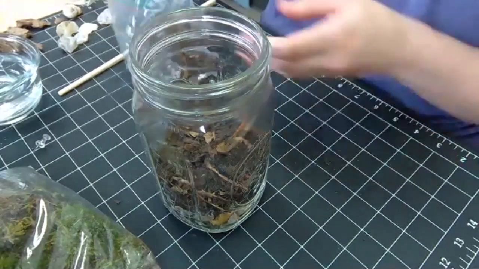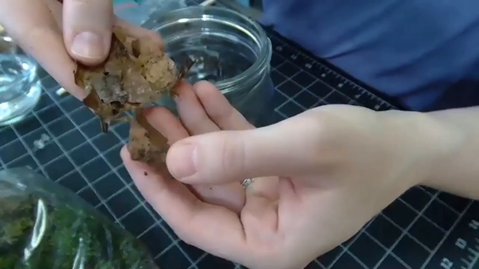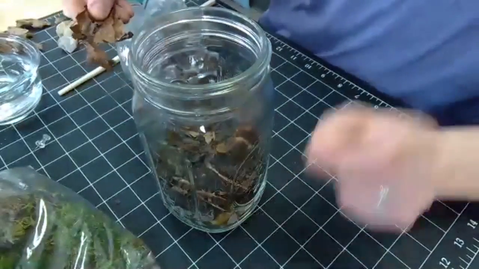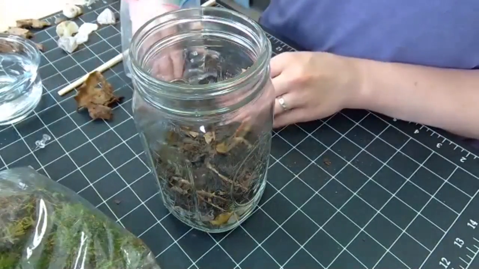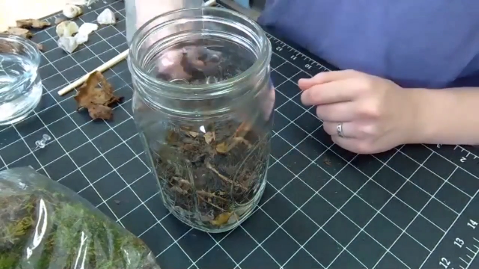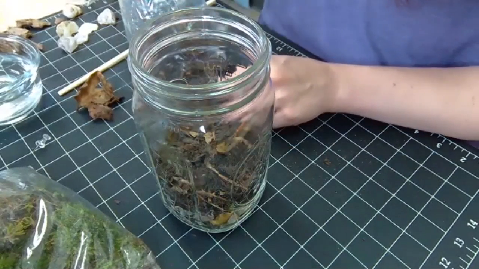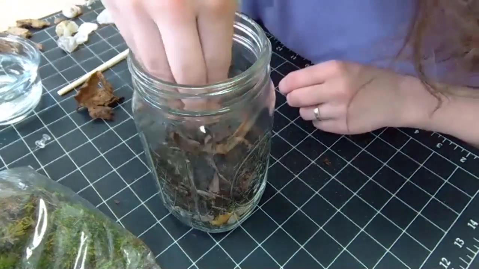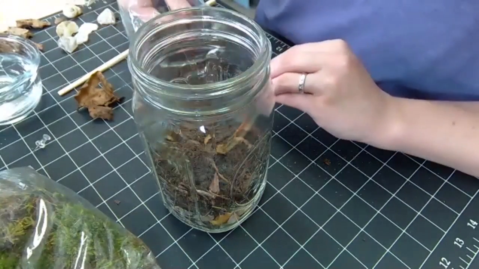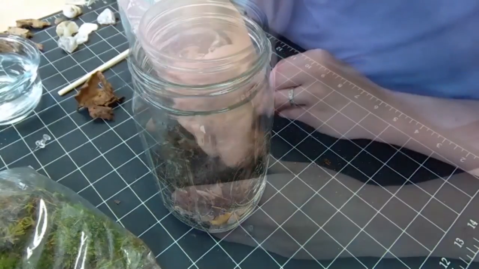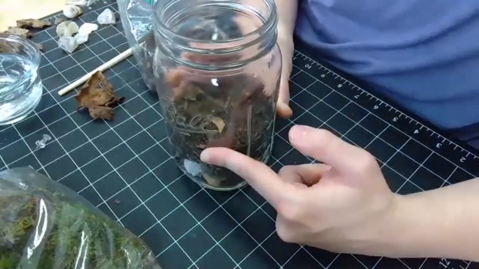Like if I have a leaf like this, when it fully decomposes, it won't be like a leaf anymore. All of the things that make up this leaf will have all broken down and become part of the soil. So when something breaks down, different types of microorganisms, different kinds of bacteria, different kinds of maybe fungus help to break it down into its smaller component pieces. So we want things to decompose a little bit in our terrarium as well, in our environment.